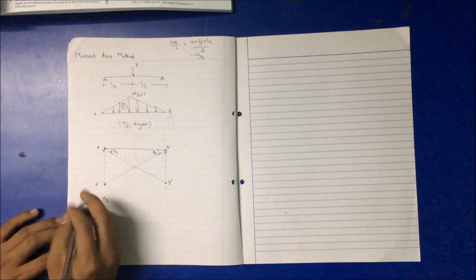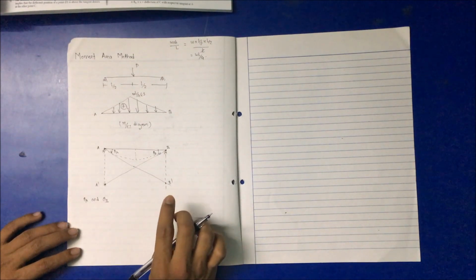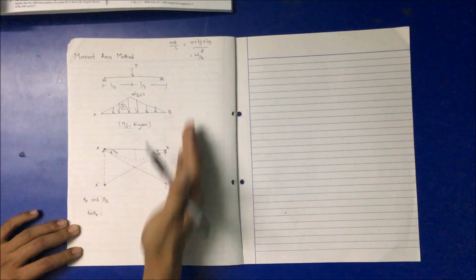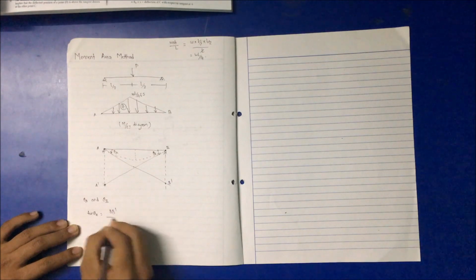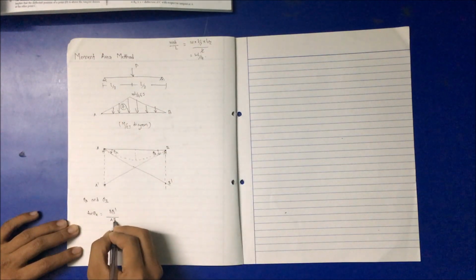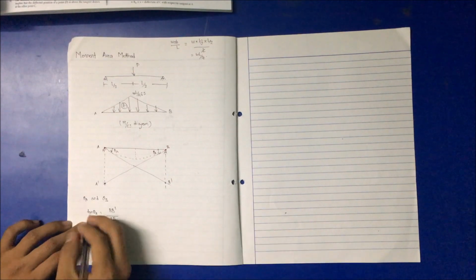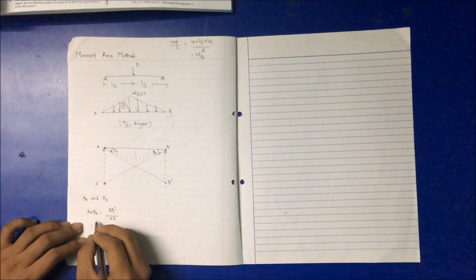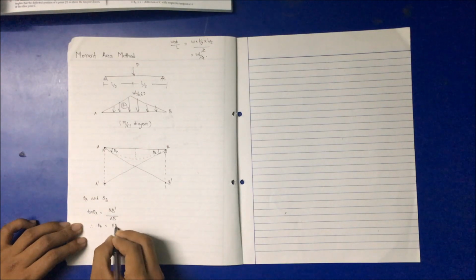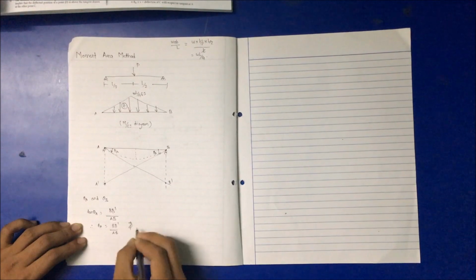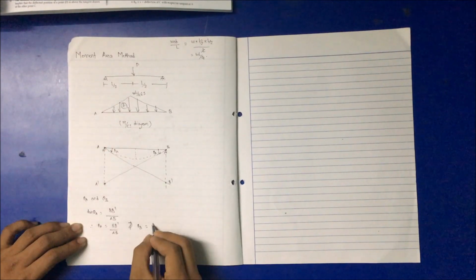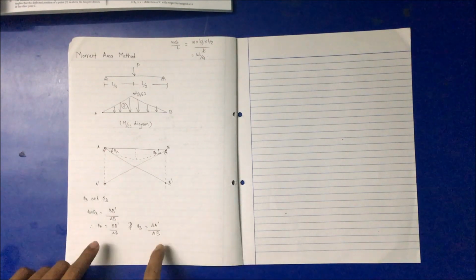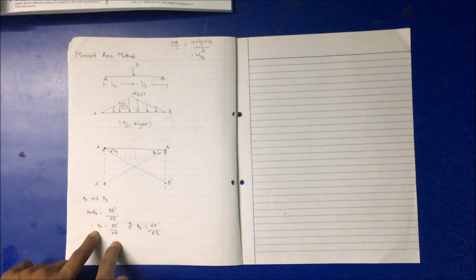From simple trigonometric relation, we know tan theta A is equal to the perpendicular, that is BB dash, over the span, that is AB. This is a very small deflection, so for a very small theta, tan theta A is equal to theta A, that is BB dash by AB, and for theta B it will be AA dash by AB. So these are for the slope.